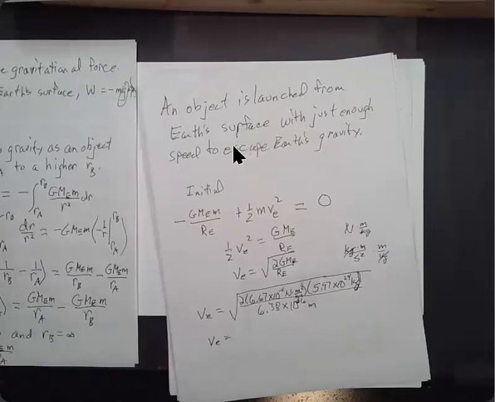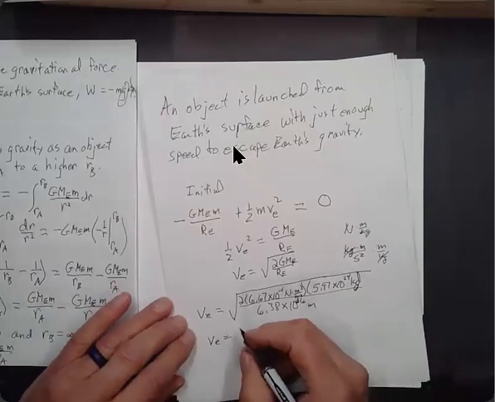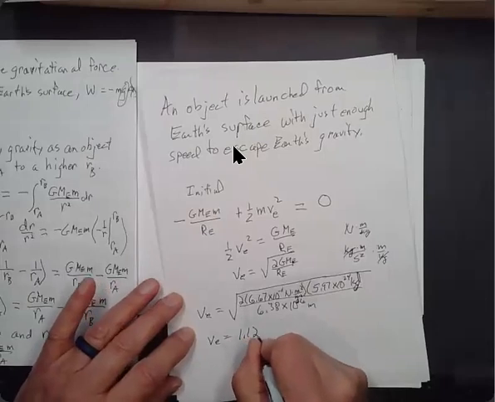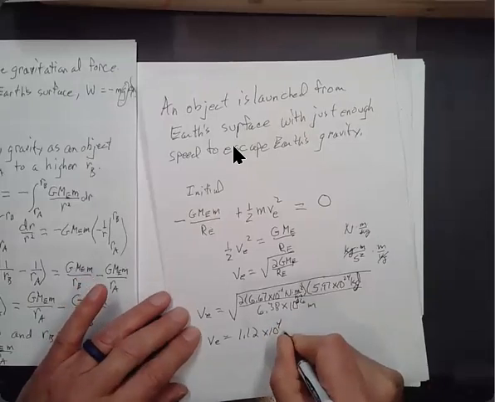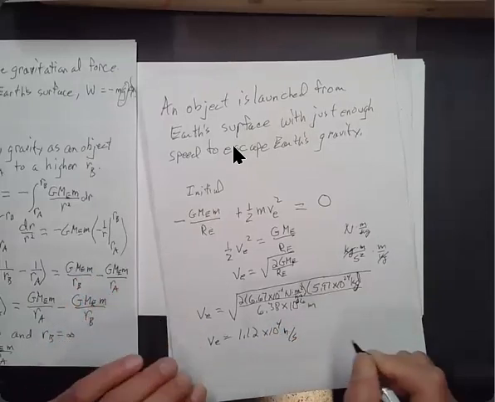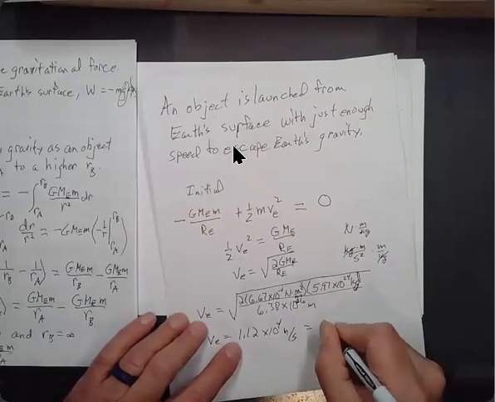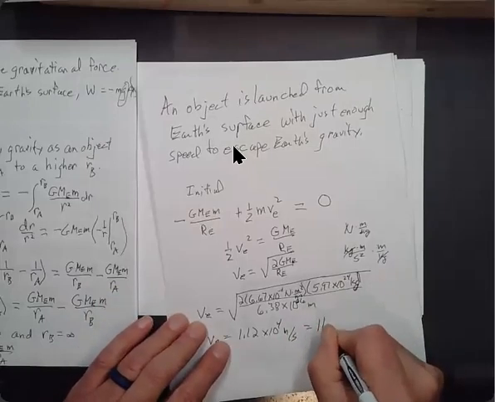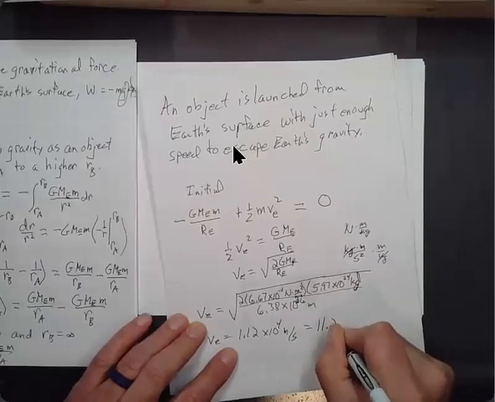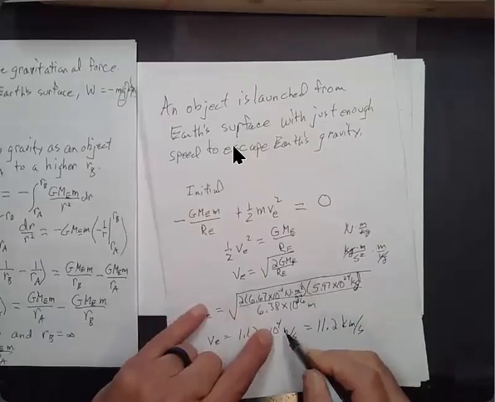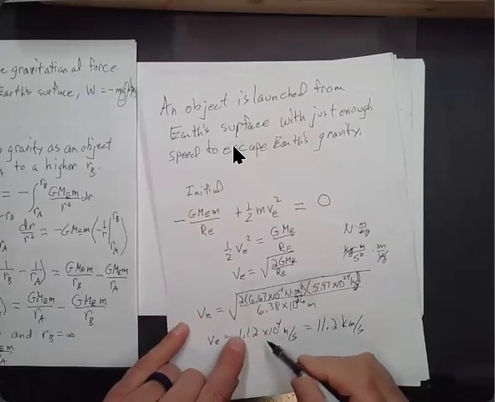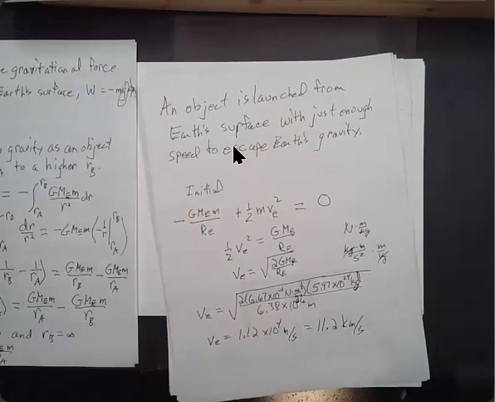And I get about, let's see, I had 3 sig figs on things, I would get 1.12 times 10 to the 4th meters per second. The way you see this often written is as 11.2 kilometers per second. You take 3 off the exponent and make that a k, and you'll have 1.12 times 10 to the 1. So anyway, 11.2 kilometers per second. That's how you get off the Earth.